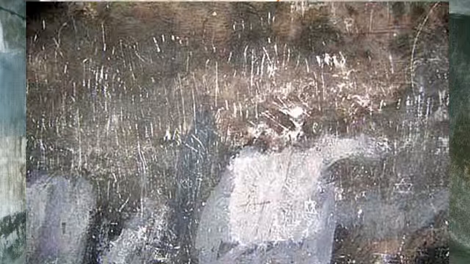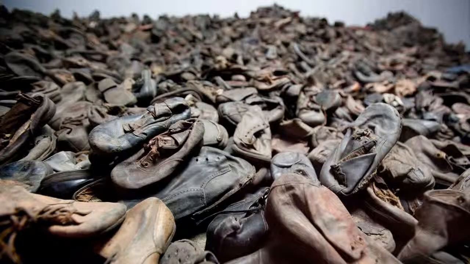In 1945, Auschwitz was liberated by Soviet troops. When troops entered Auschwitz, they found thousands upon thousands of pairs of shoes, glasses, anything that the Germans could take from their victims, they would.